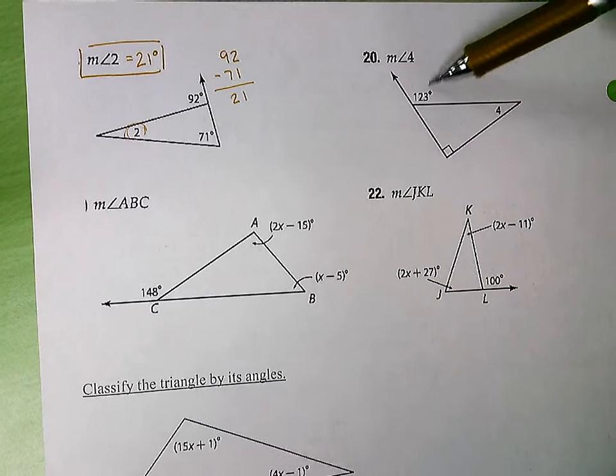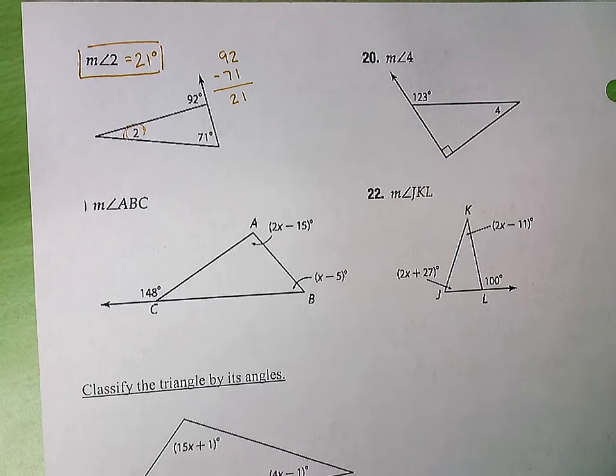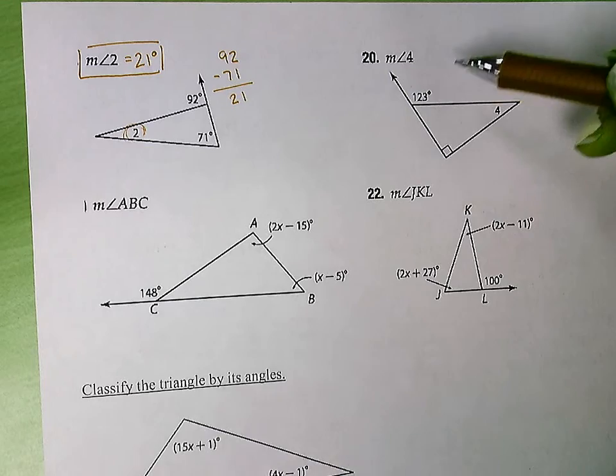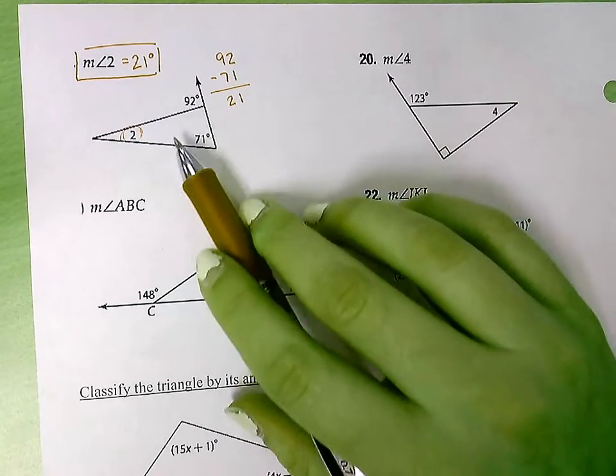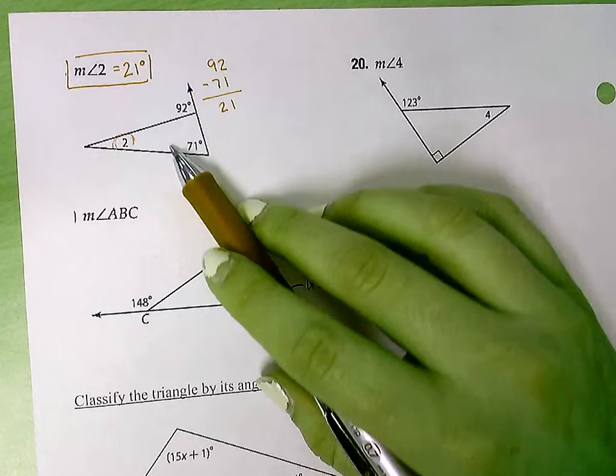All right, you guys do this one. Find the measure of angle 4. All right, so this one is the same thing as this first one where we find the measure of angle 2.